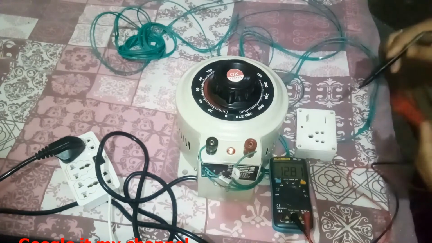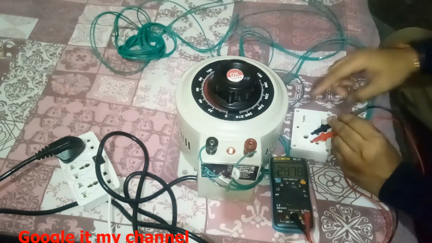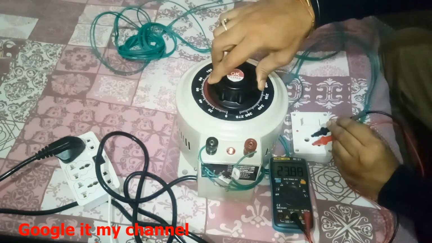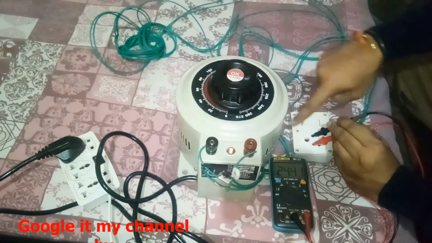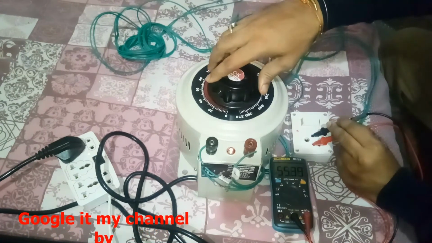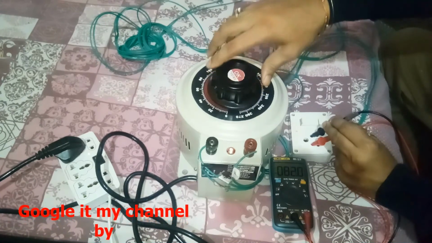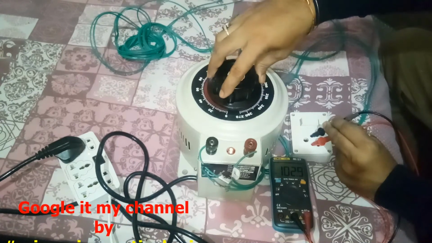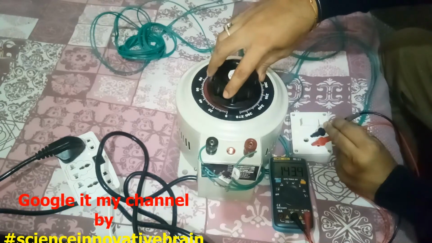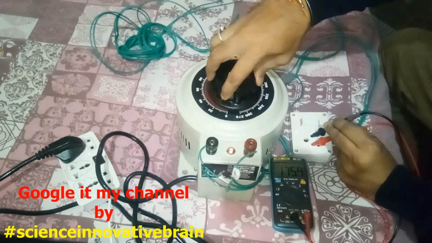We see this LED light is not glowing because the voltage is very less. This LED is kept for 220 volt. Now I am varying the output voltage. You can see the output voltage is 24 volt and the LED started glowing. So 24 volt, 55, 64 volt, 72 volt, 82 volt, 90, 102, 125, 143, 160. In this manner the output voltage is varying.